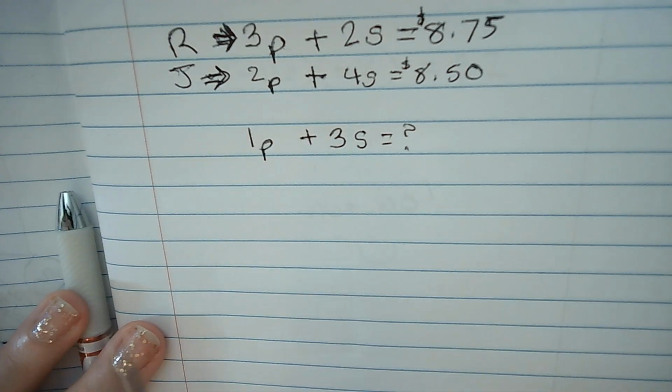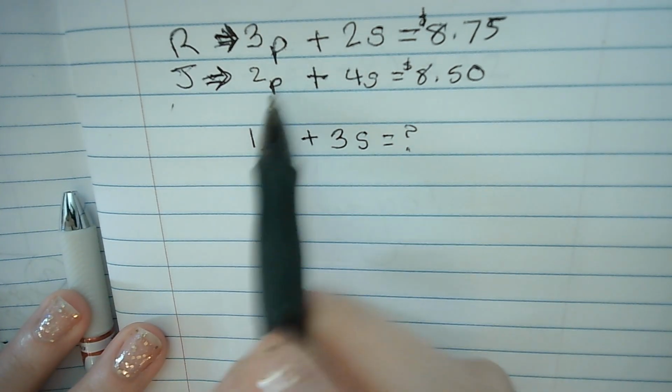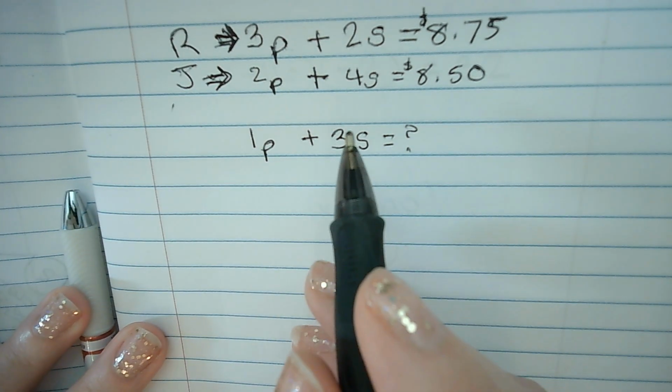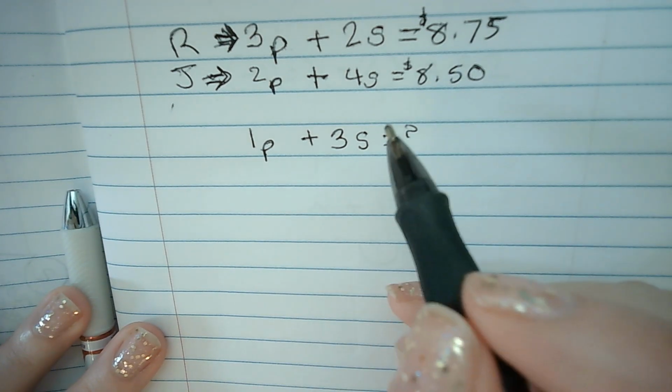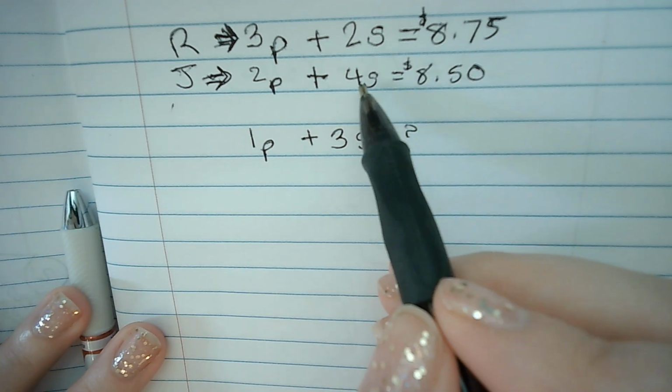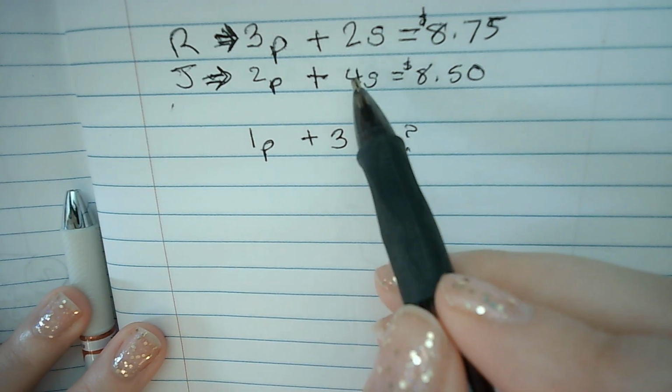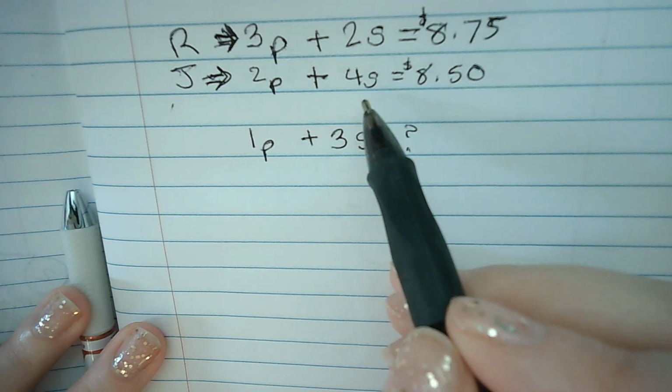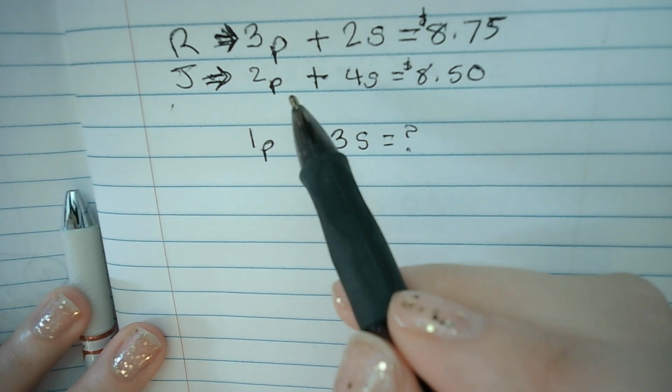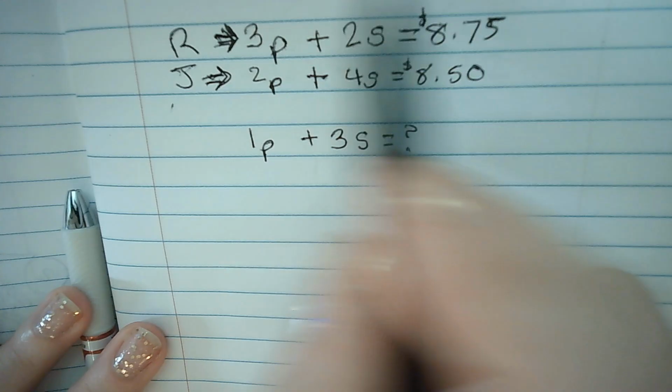We don't really need to know Richard and Jordan at this point. We just need to know these equations. So I think what I'm going to do is I'm going to make this 2 turn into a 4 so I can eliminate that and solve for P. So I'm going to choose an elimination method.